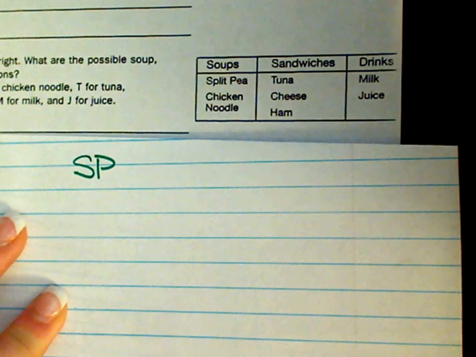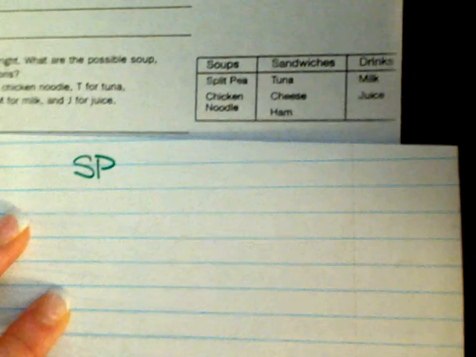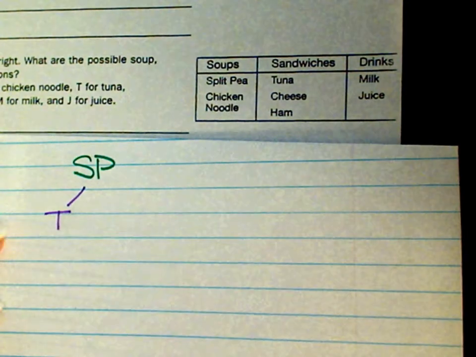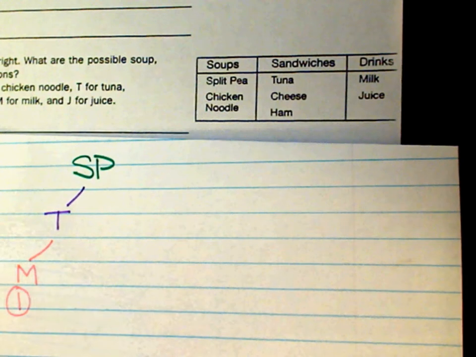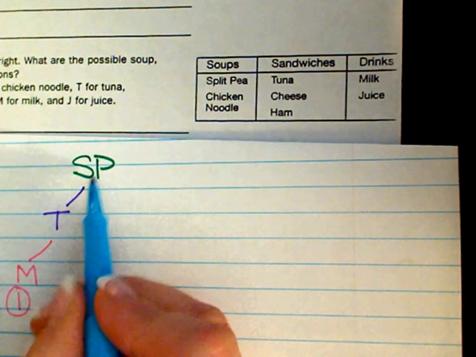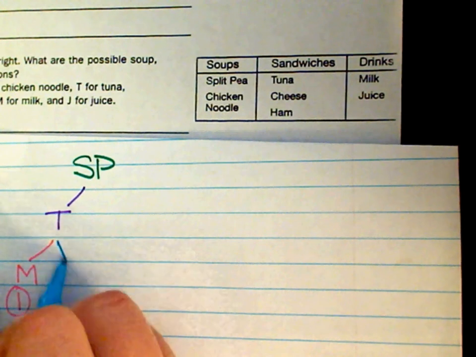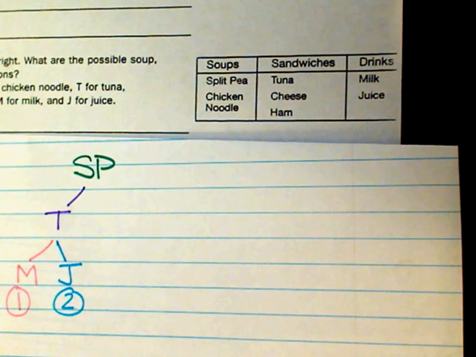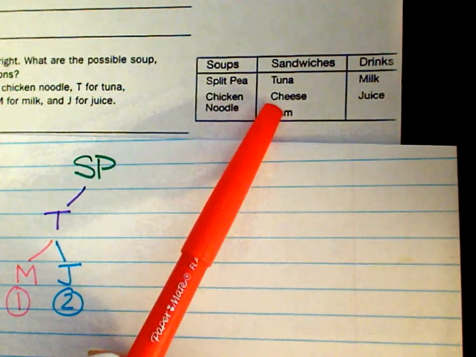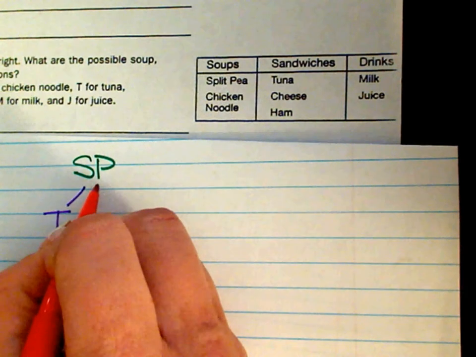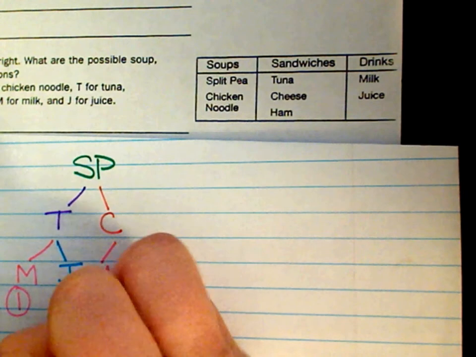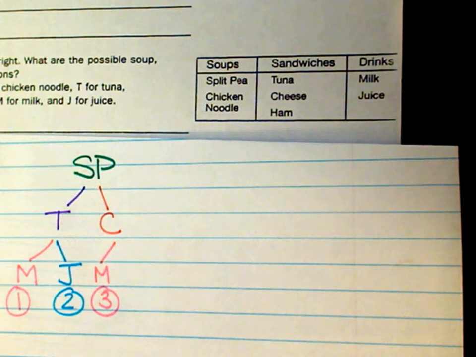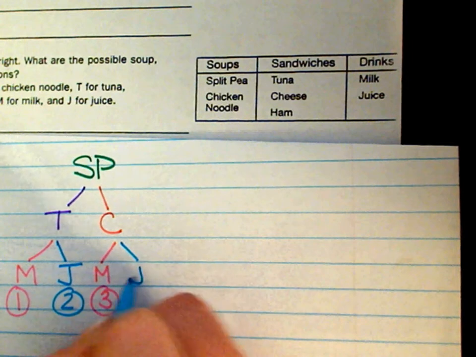Well, with split pea soup, I could either have a tuna sandwich with milk, that's one combination, or I could have split pea soup with tuna sandwich and juice, that's a second combination. But I'm not done with split pea soup yet because I had another option with a cheese sandwich. So split pea soup, cheese sandwich with milk would be a third option. Split pea soup with cheese and juice would be a fourth option.